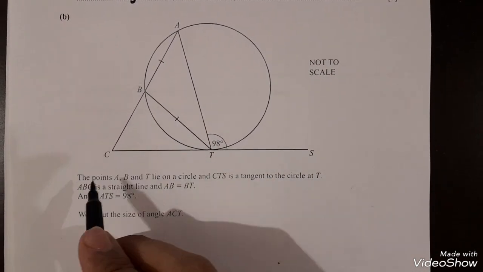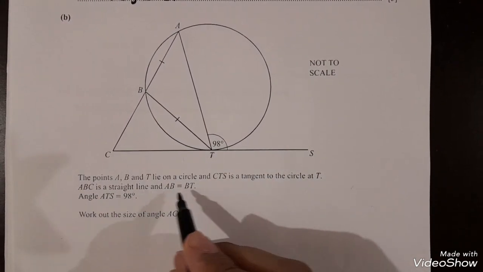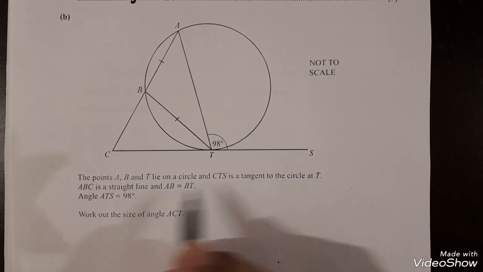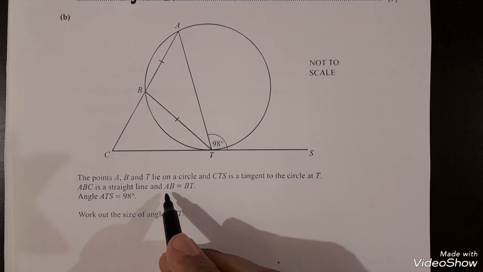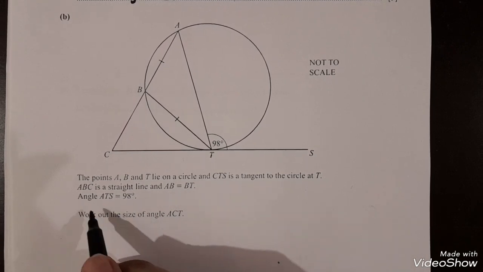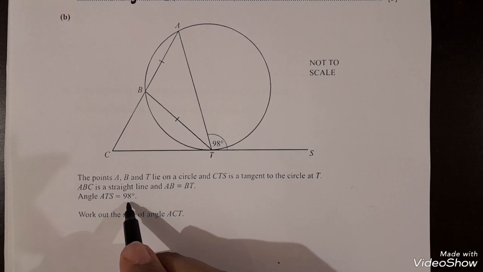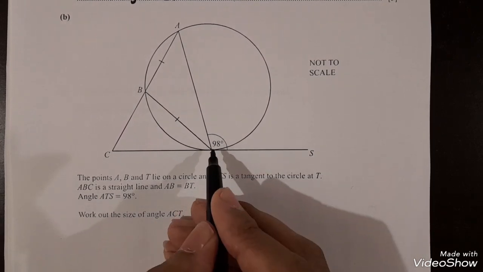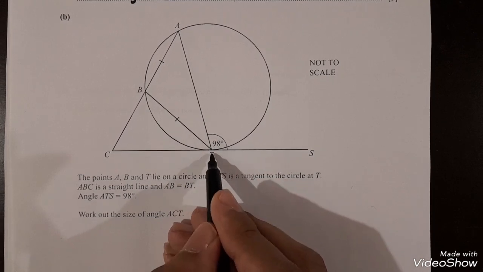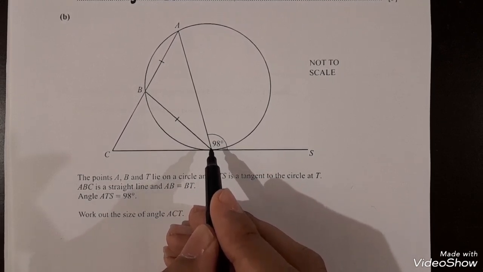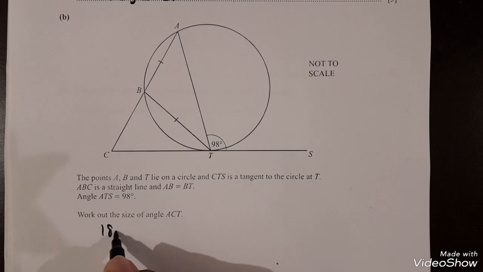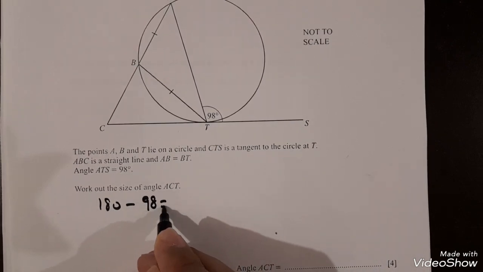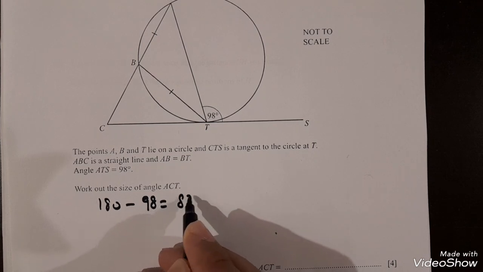Question B states the points A, B and T lie on a circle and CTS is a tangent to the circle at T. ABC is a straight line and AB is equal to BD. Angle ATS is 98 degrees. Work out the size of angle ACT. So first, ATS is 98 degrees. So the remaining angle is 180 minus 98, which is 82 degrees.